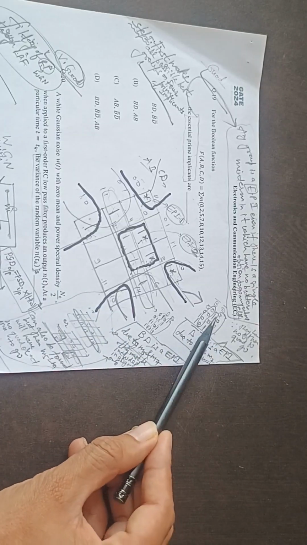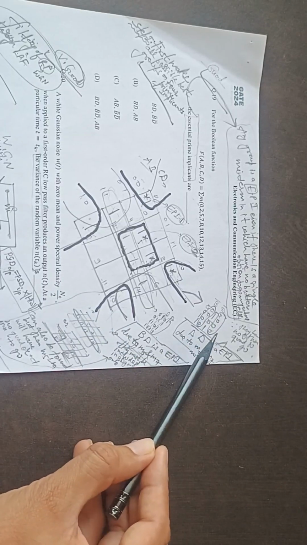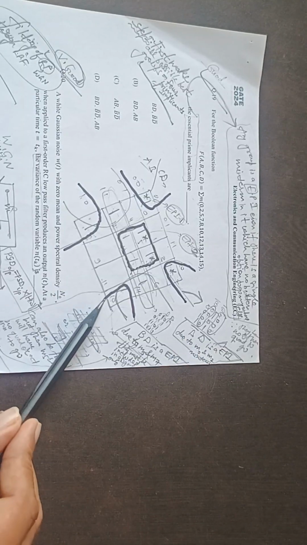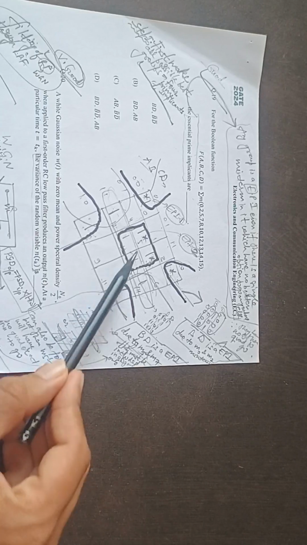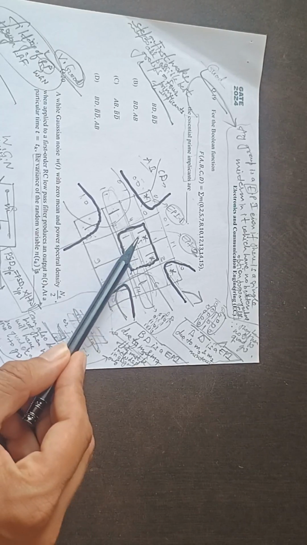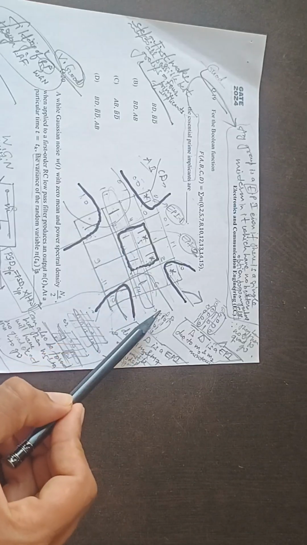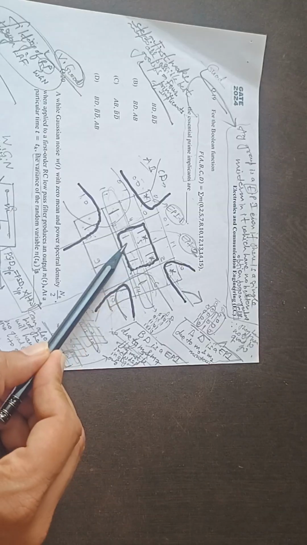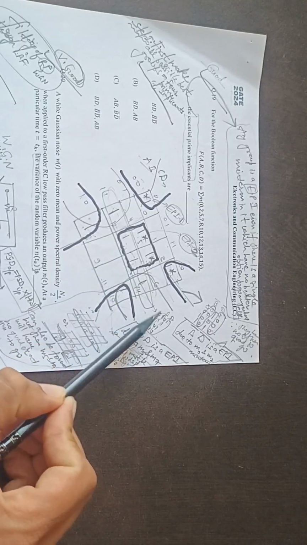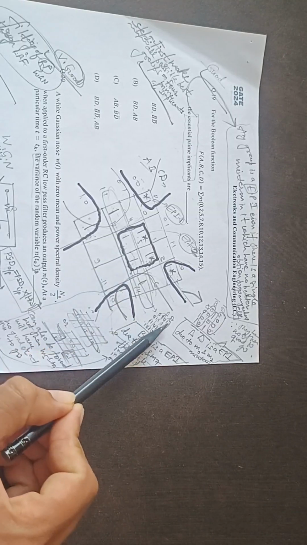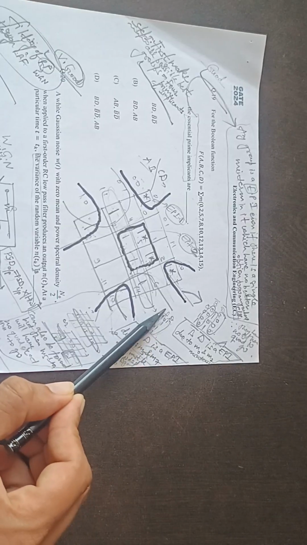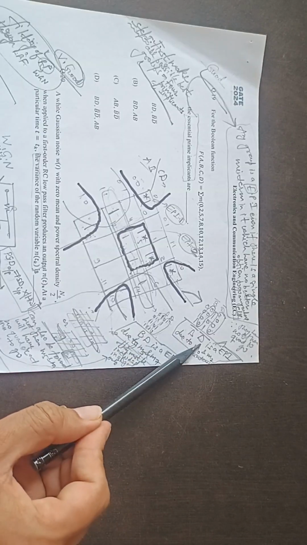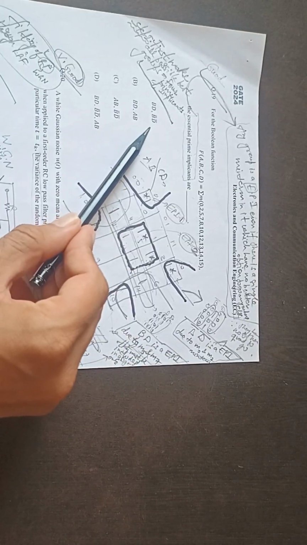We take the common part: common here is 0, common here is 0, so this is b bar d bar. Similarly for this one we have 0101, 0111, 1101, and 1111. The common thing is b, and here it is d, so bd. So bd and b bar d bar are the essential prime implicants.